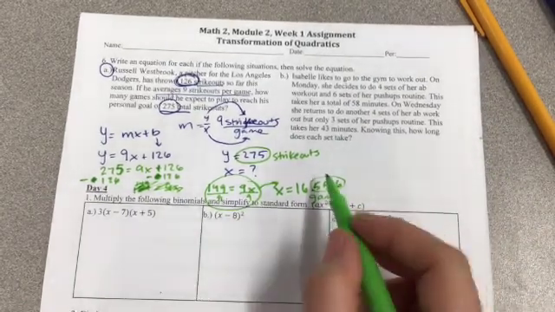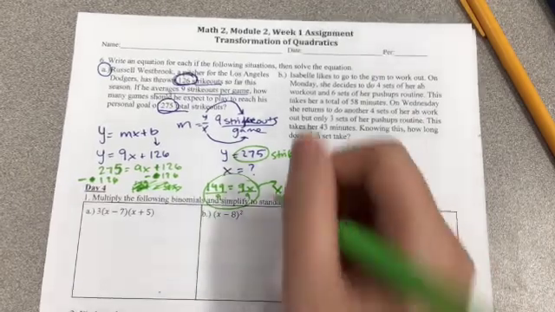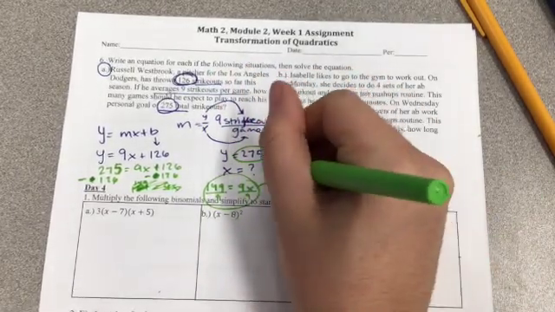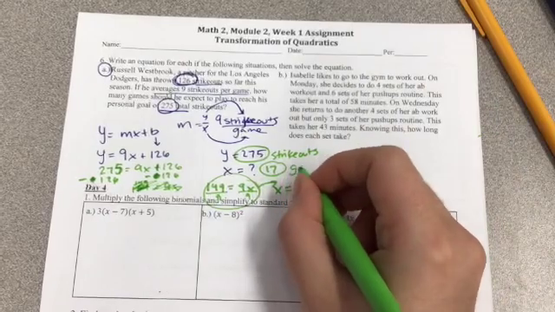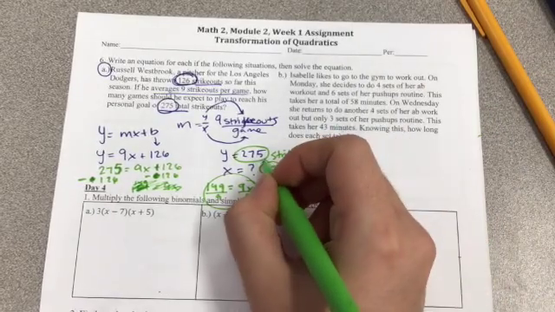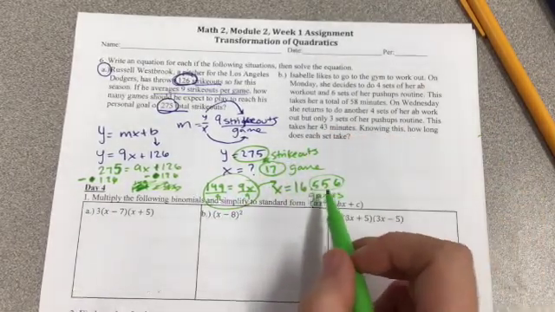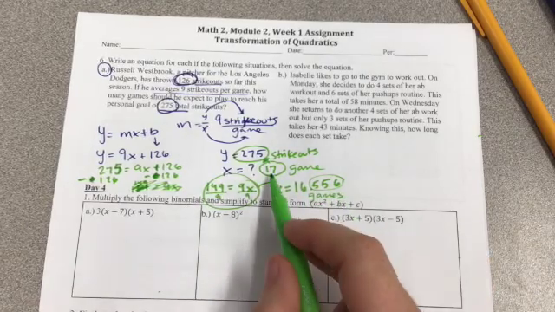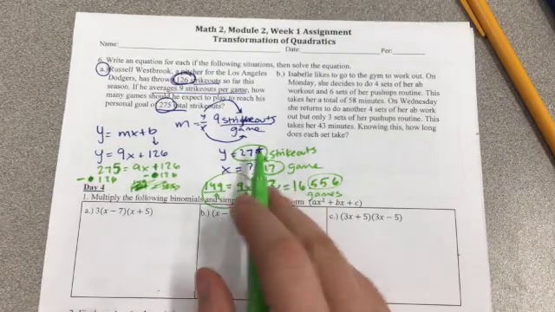No. So that means he's going to have to wait until the 17th game to hit his goal of that. Because he can't just play 0.5. He's got to play the whole thing. So it's going to be 17 games to hit that goal.